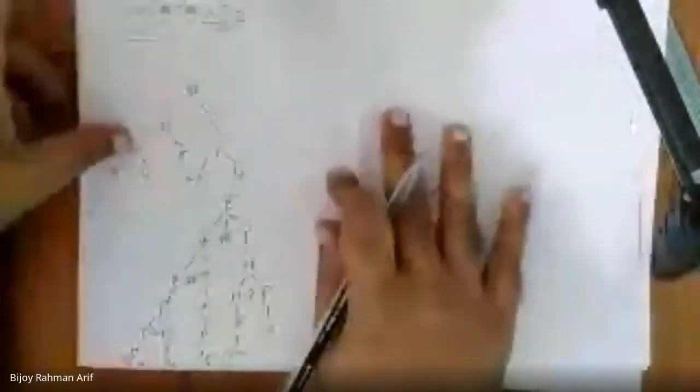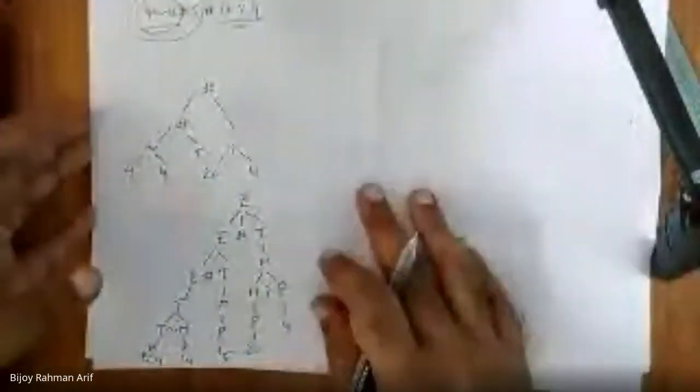Am I right? Now, you have to do this. You have to traverse top to down, left to right. So if you travel top to down, left to right, what do you get? Just like this. I have to write the actions as well. So traversing top to down, left to right.